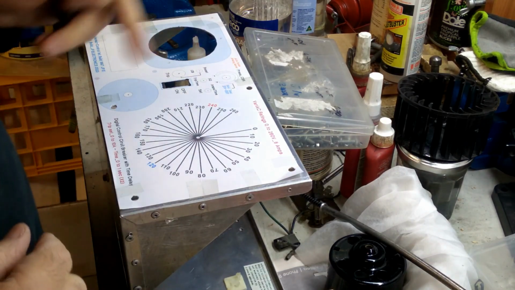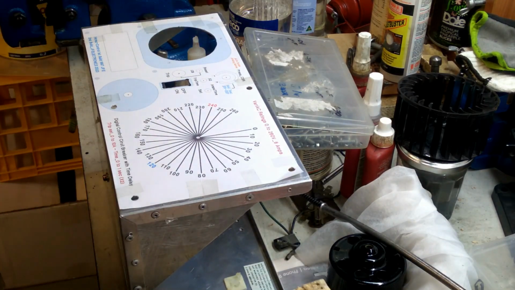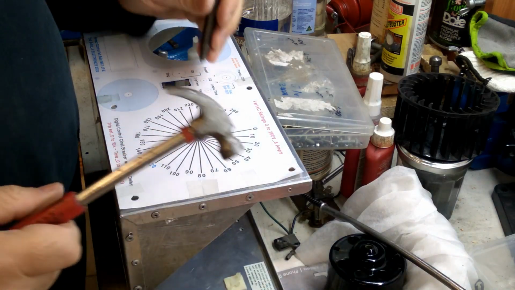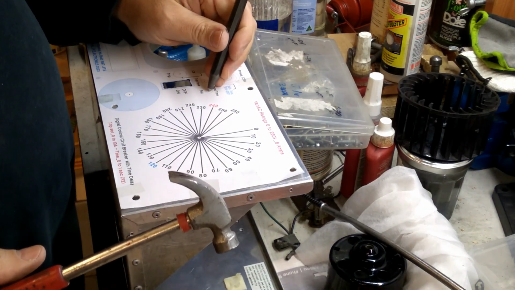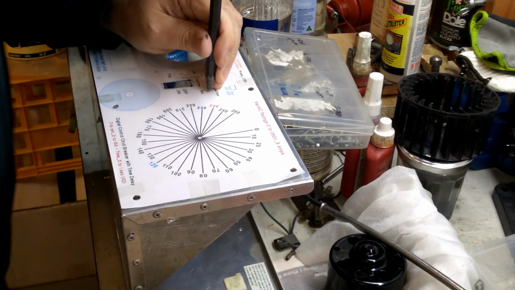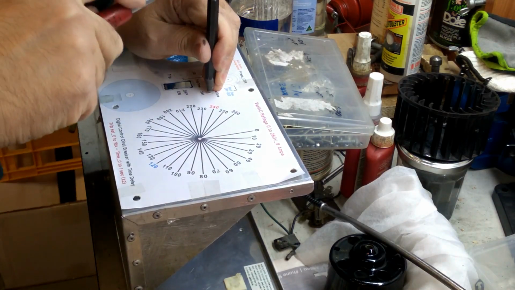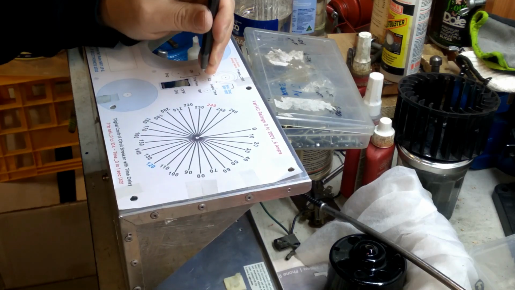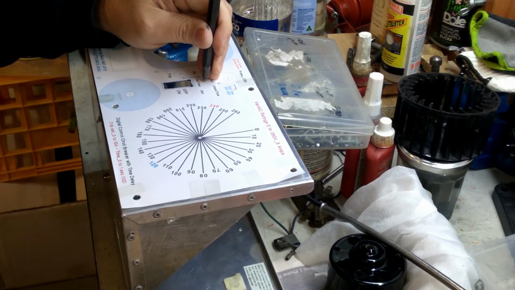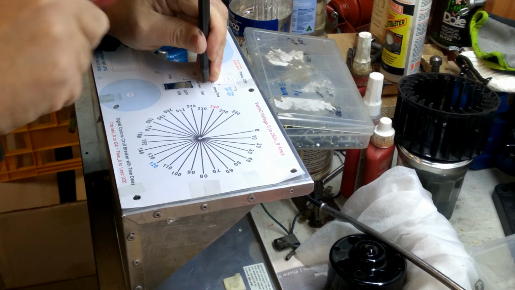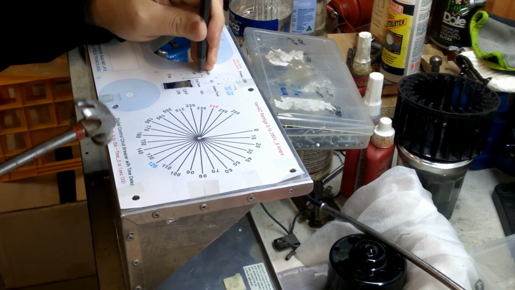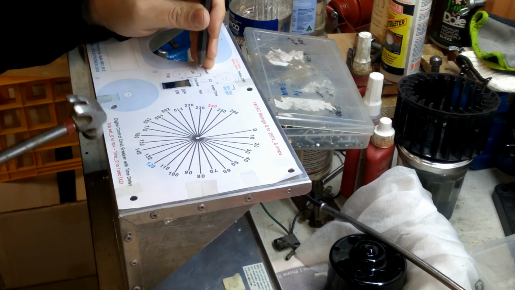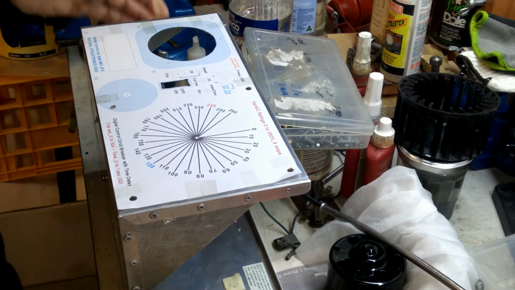So we're going to have new holes on this too that haven't been covered before. So there's one there.